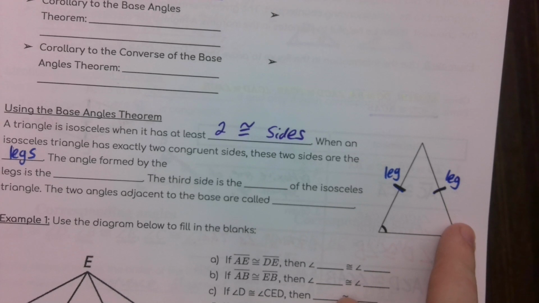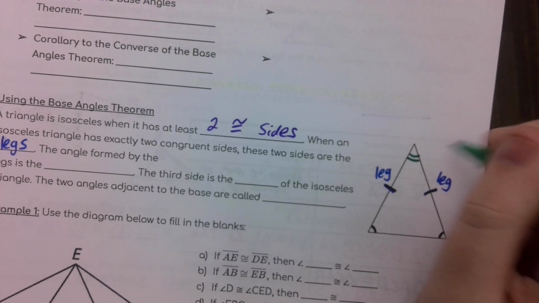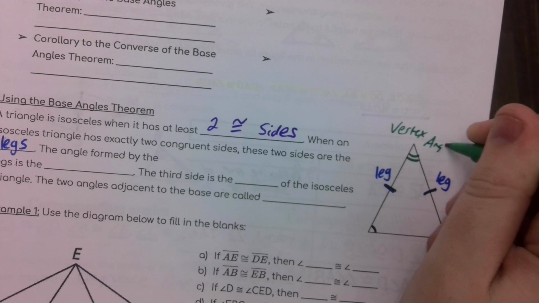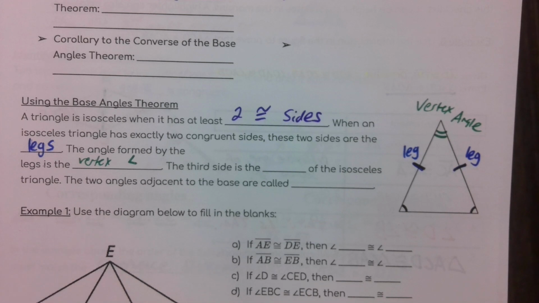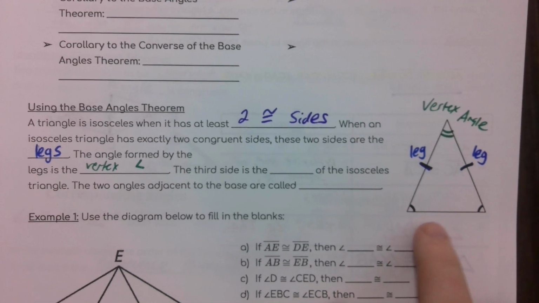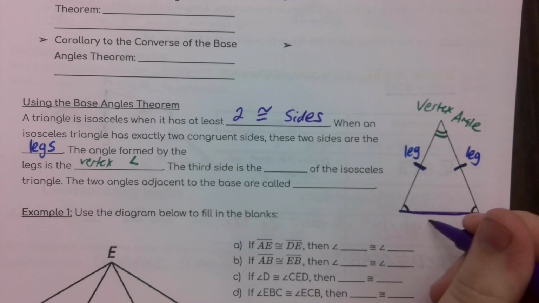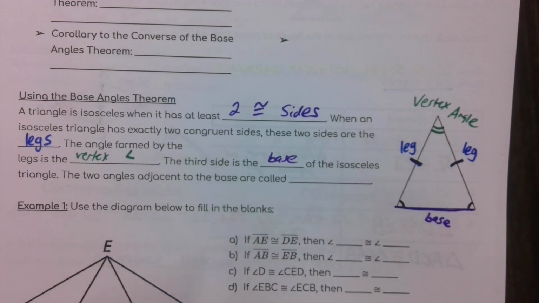Now, when you have the two legs together, it makes this angle up at the top. We have a name for this angle as well, even though we don't really use it as often. This is called the vertex angle. Now, we just have this side down here that's left by itself. We have a very familiar name for this: the base of the triangle. Think about one half base times height. We've seen that a bunch. This is that base in question. So the third side is the base of the triangle.